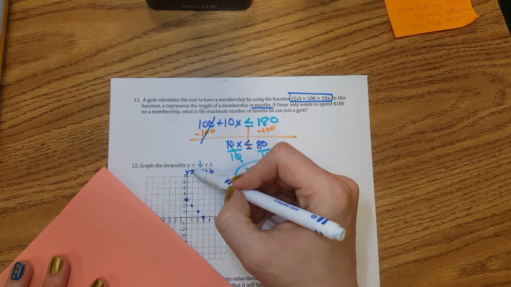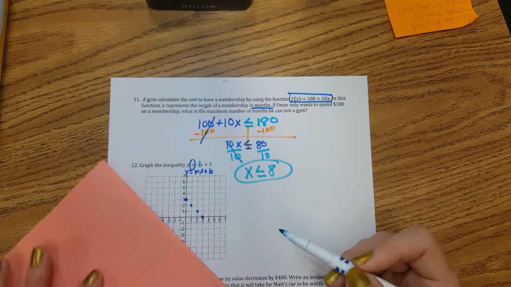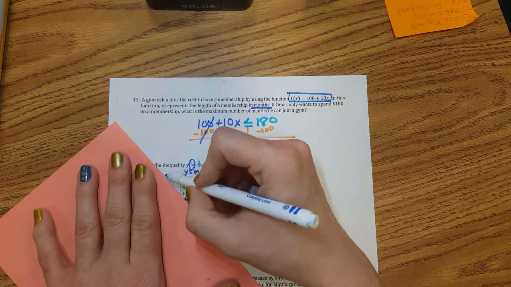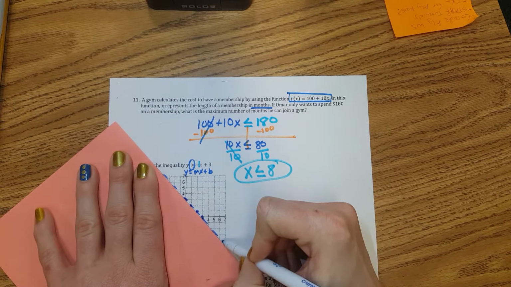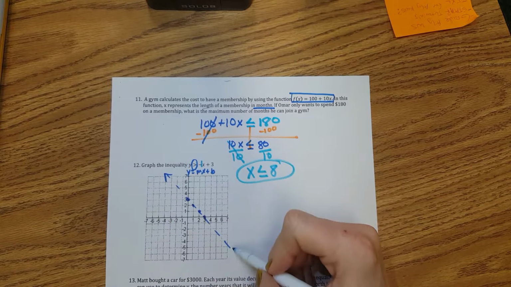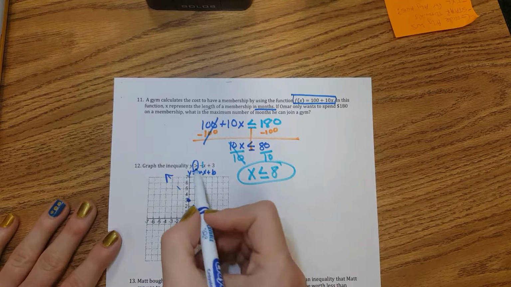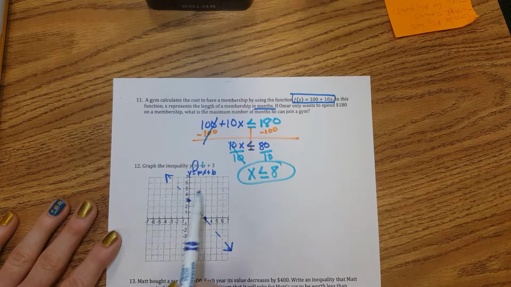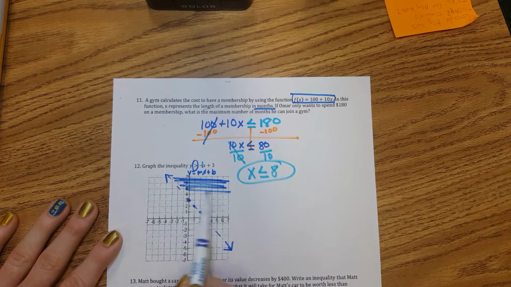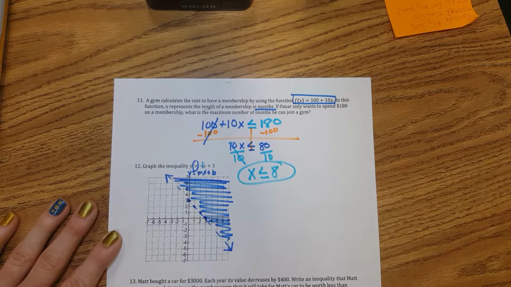This is going to be a dashed or a dotted line because it's not equals to. So I'm going to represent that these points are not correct solutions by showing a dotted line. And then this says greater than. Remember, less than would be lower. So greater than is above. We're going to shade above the line here. And so here are all of the solutions.